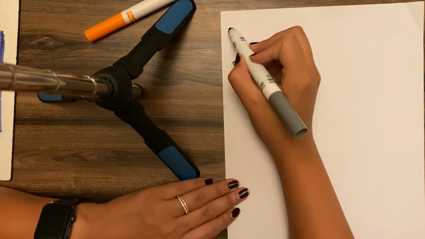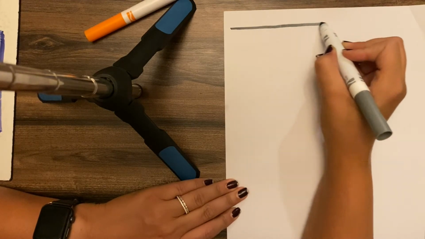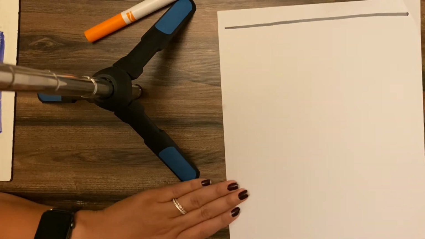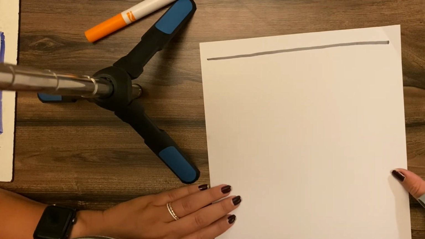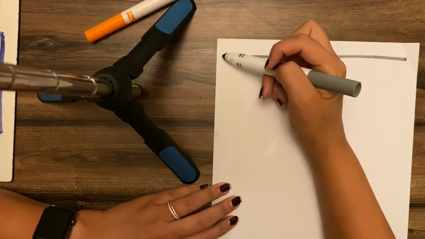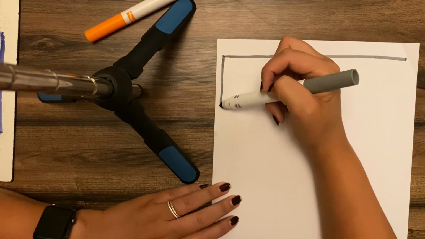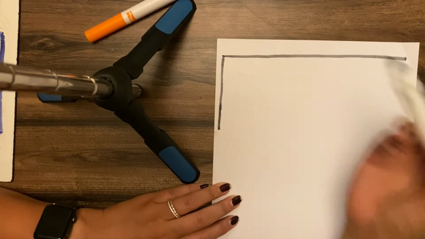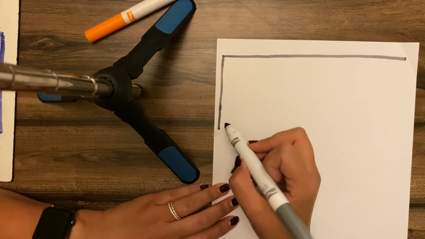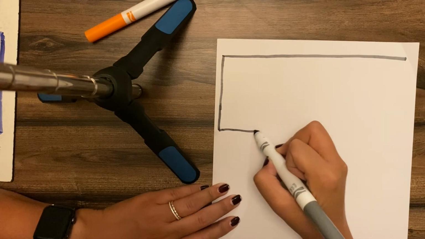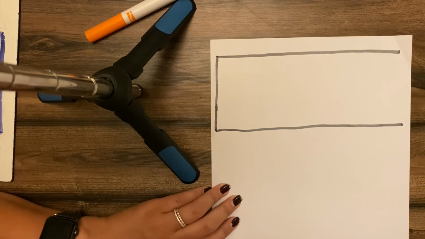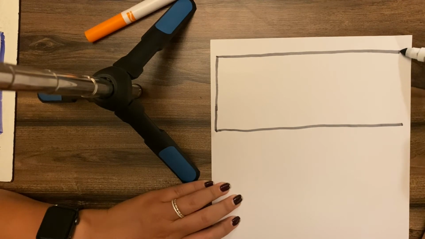So I'm going to start at the top and draw a straight line over. And look, do you see how it's almost taking up my whole paper? Can you do that on yours? Okay, now I'm going to do a line down. This line is not as big. It's not taking up my whole paper. Okay, now we need the line to match on the bottom. That's the one that goes all the way to the side. Then we're going to close it up.